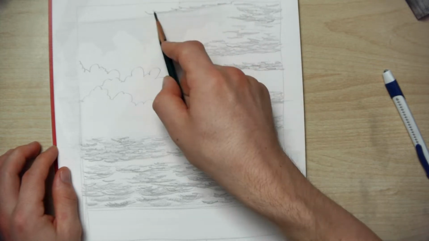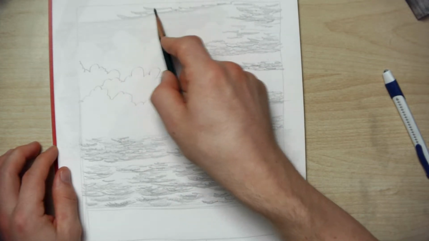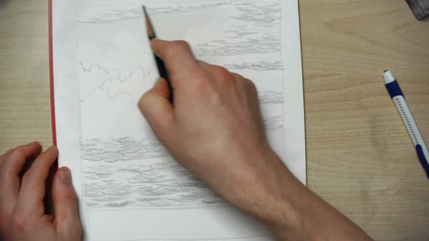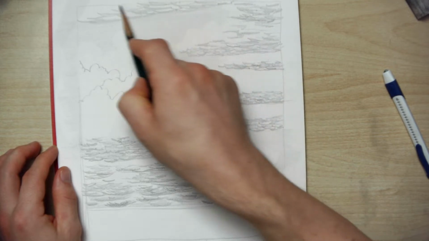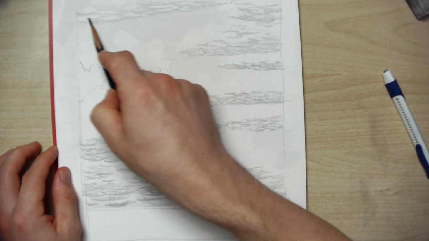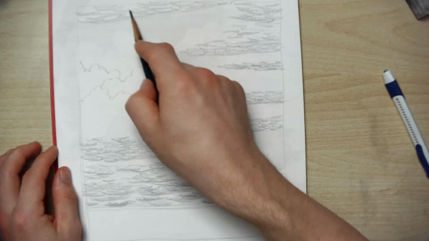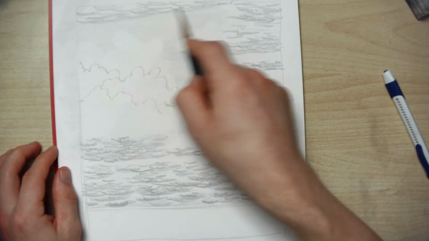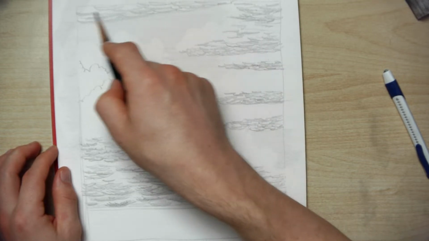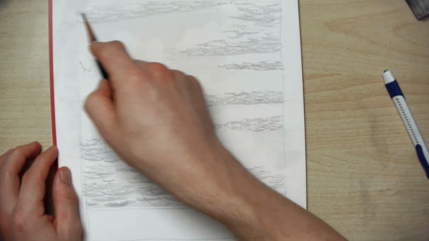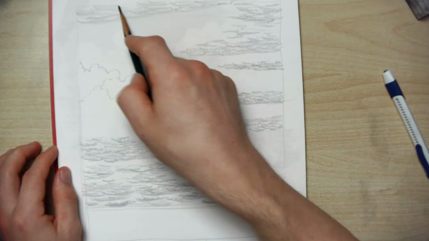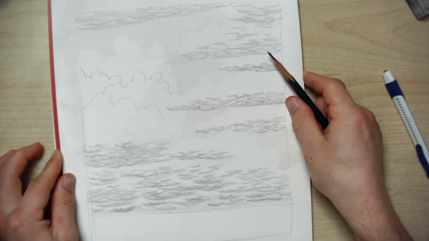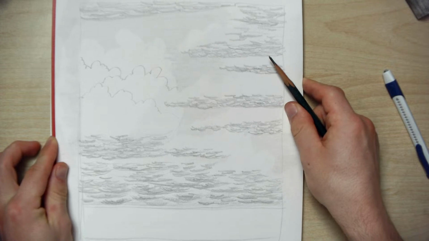Last one is this huge one up here, and in here I create larger sub-volumes within the cloud than down below, since everything appears larger as it is closer to us, not only the clouds themselves, but the subdivisions and sub-volumes within them as well. Can you see that? I think you can.